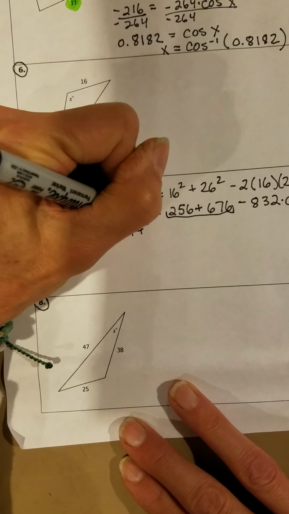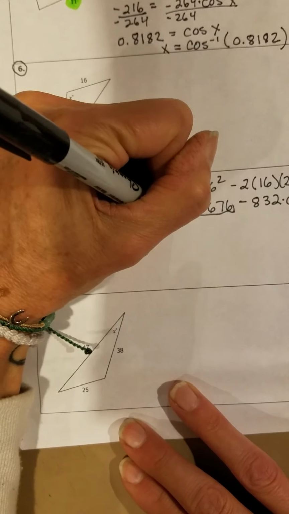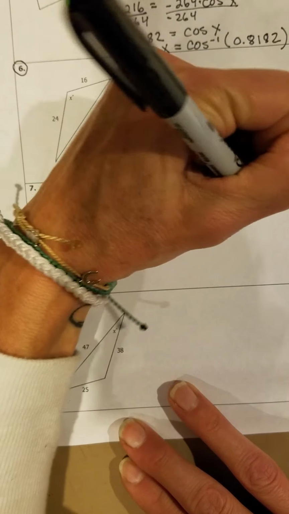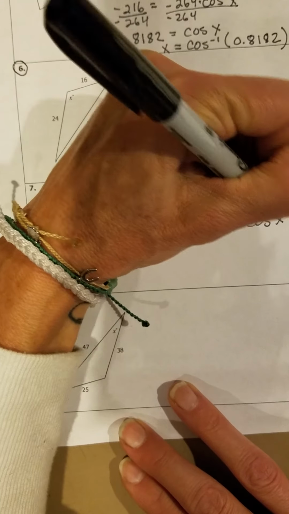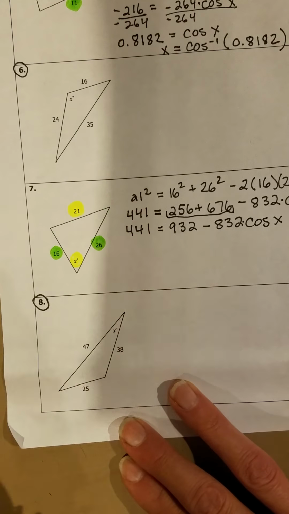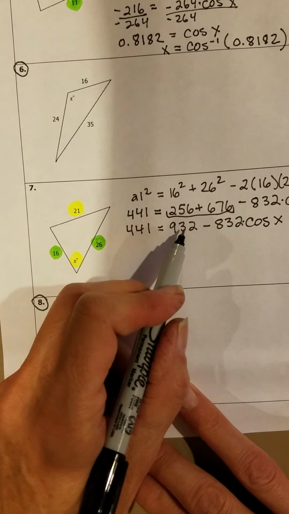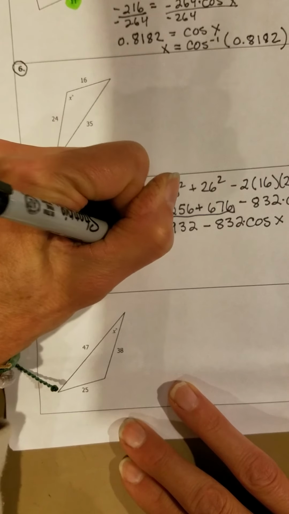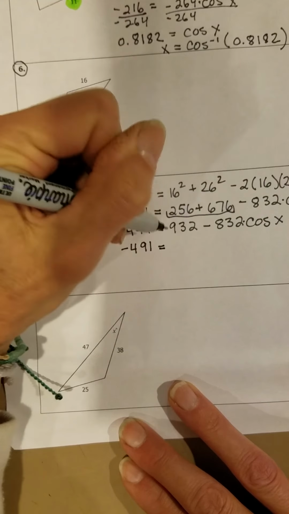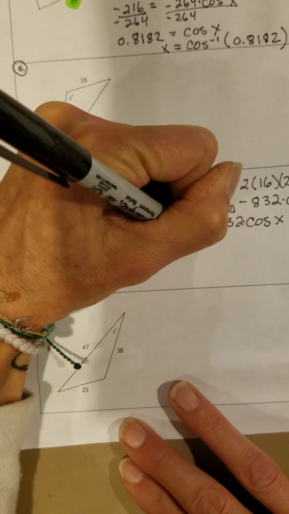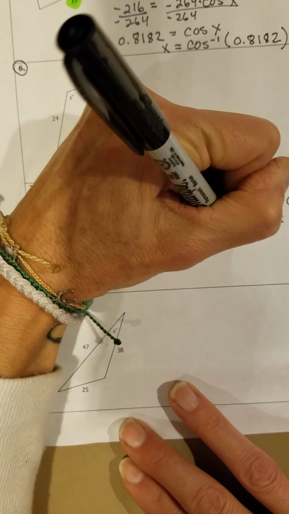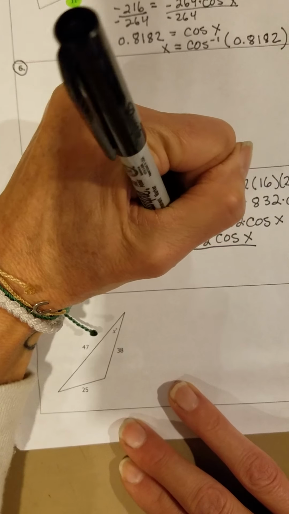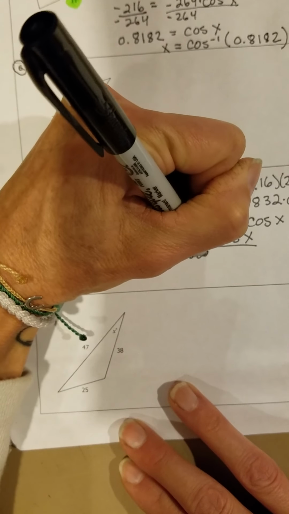So 441 is equal to 932 minus 832 cosine x. Pretty cool, only 100 off. From there, we're going to subtract 932 from both sides, and I get negative 491 is equal to negative 832 cosine x. Divide both sides by negative 832.